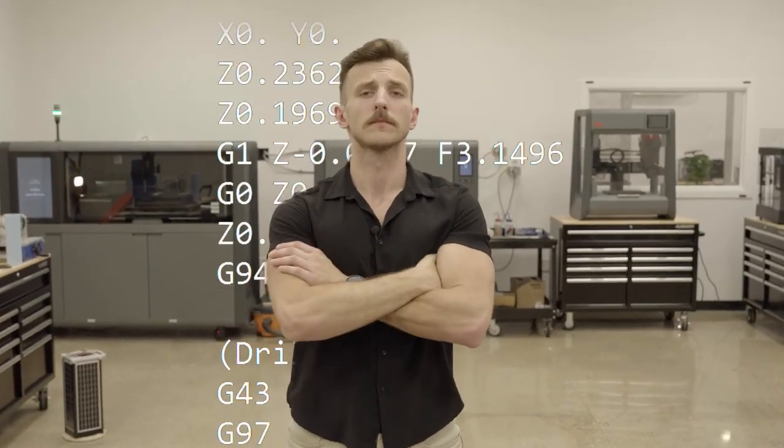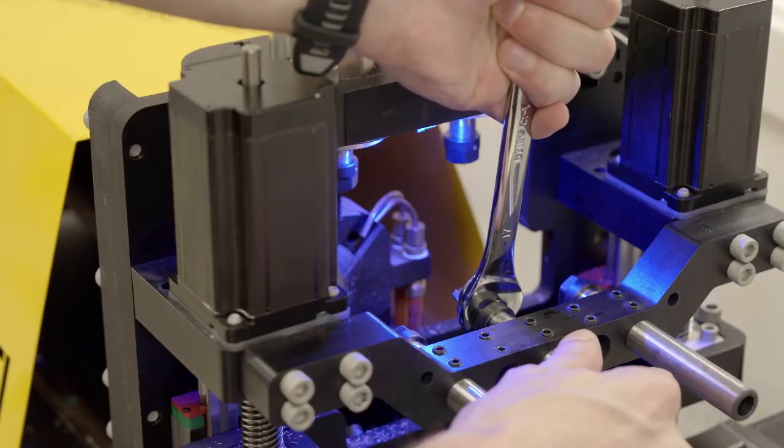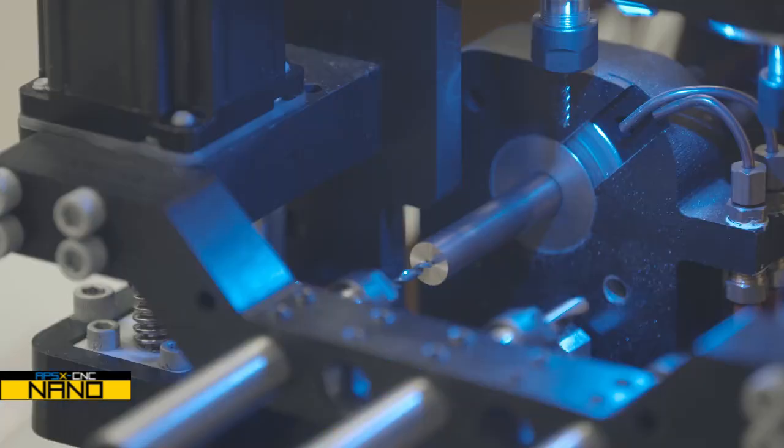Once the toolpath was good and my feeds and speeds were dialed in, we posted our G-code. I put my goggles on, tooled up my machine, and hit run cycle.